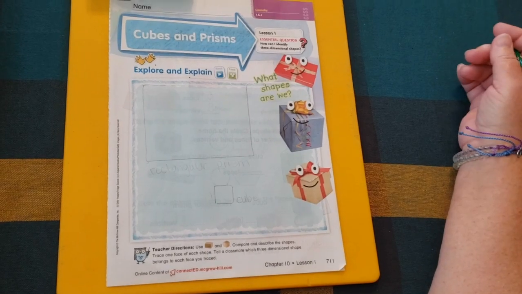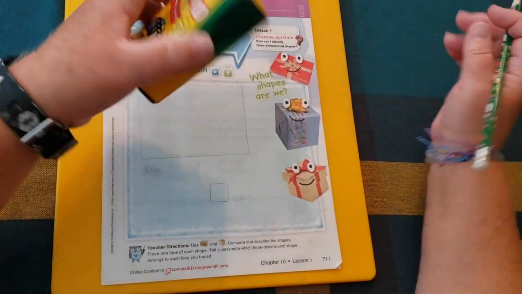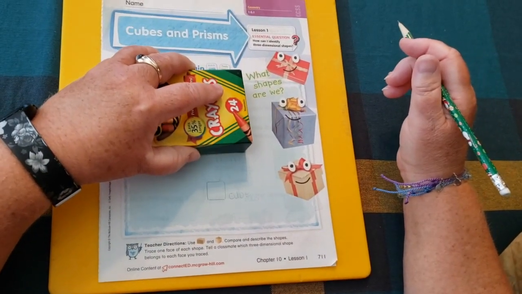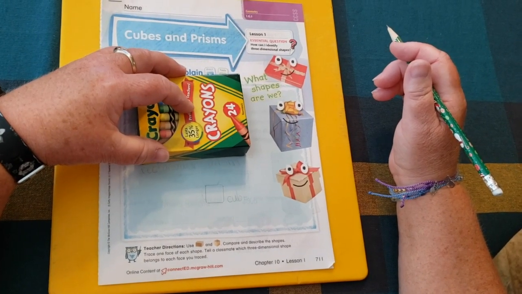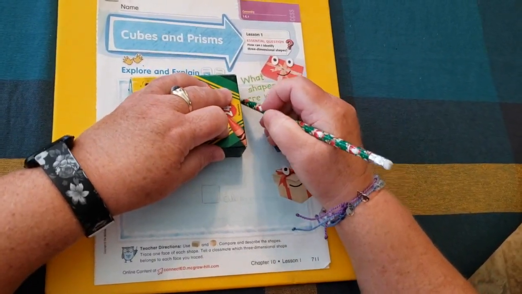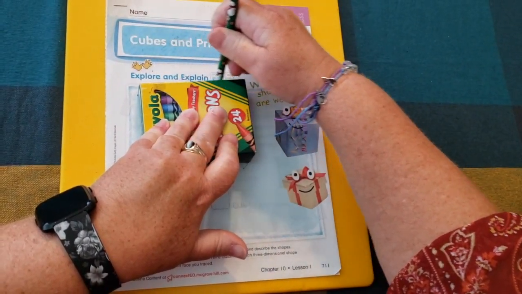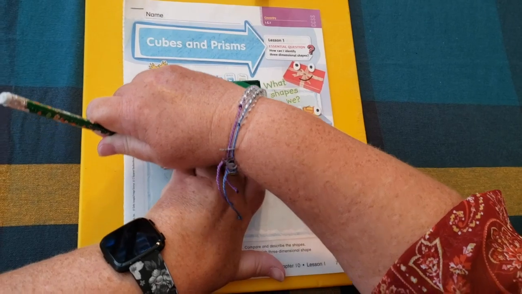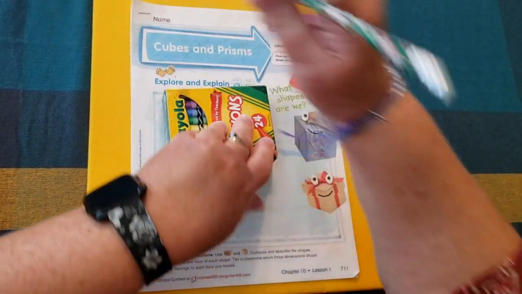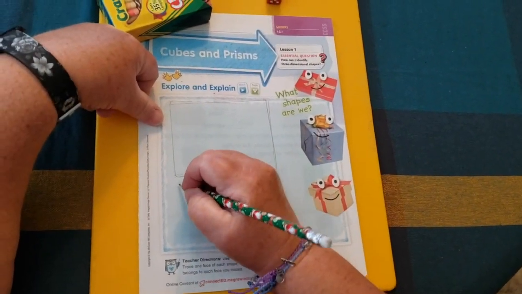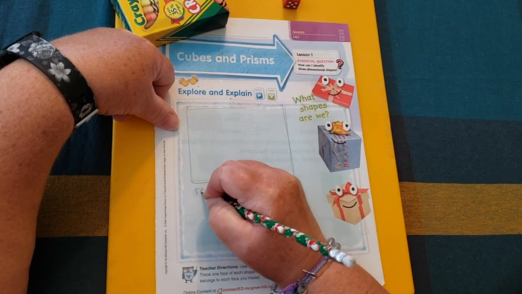So we are going to trace one face of the crayon box, or the rectangular prism. And then we can write rectangular prism.